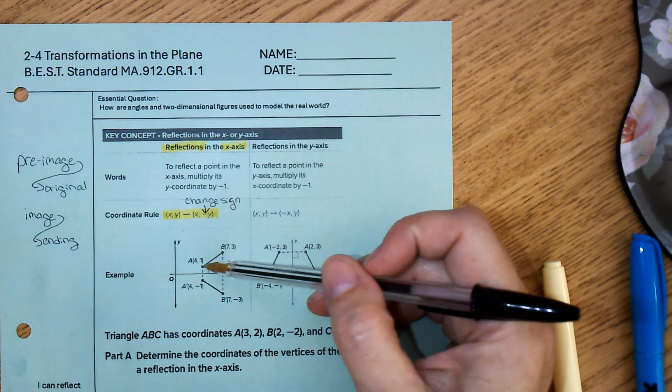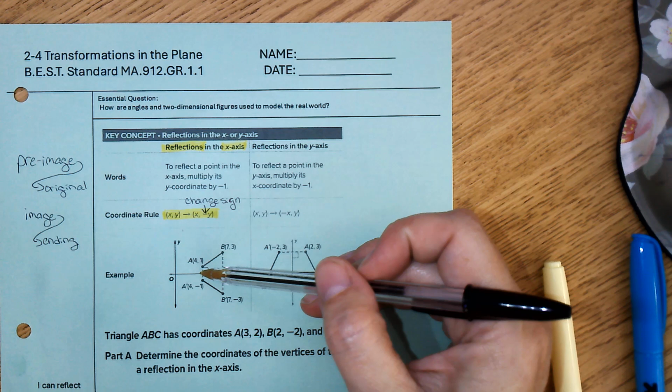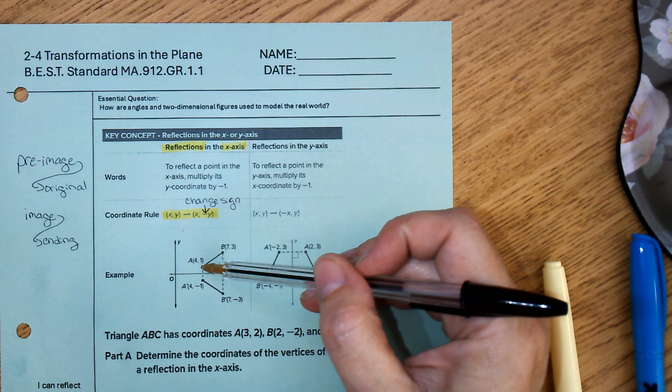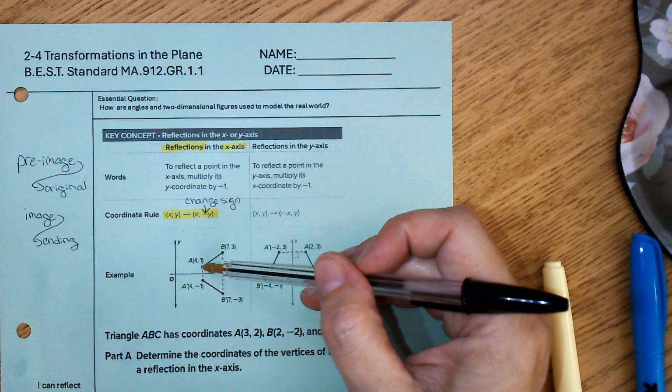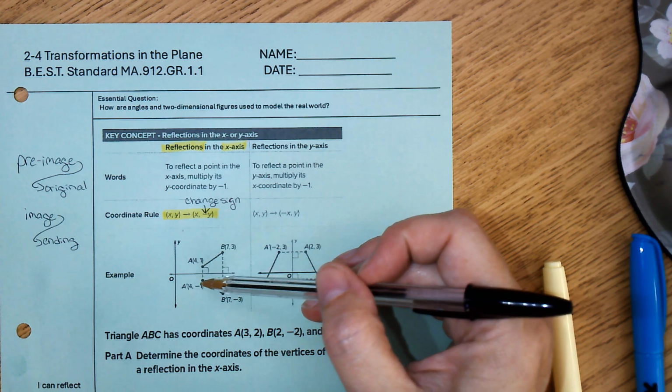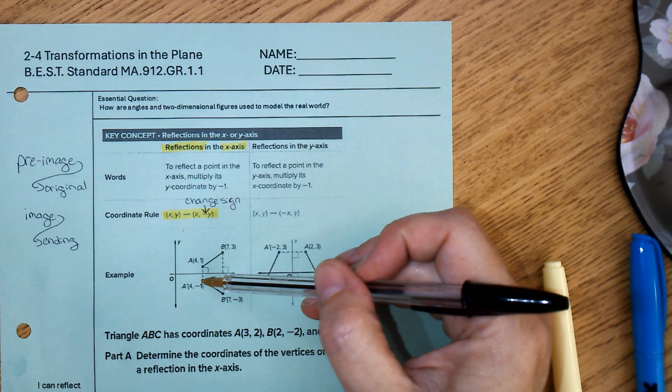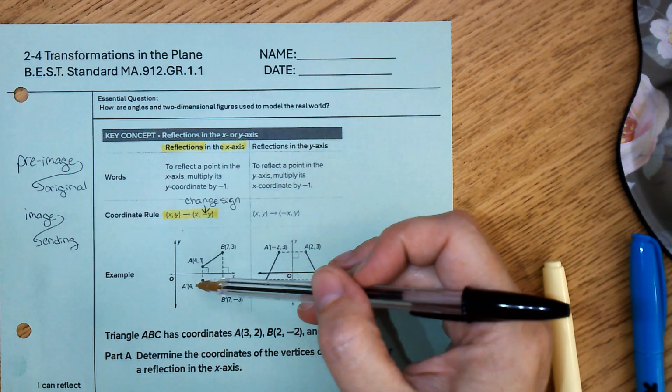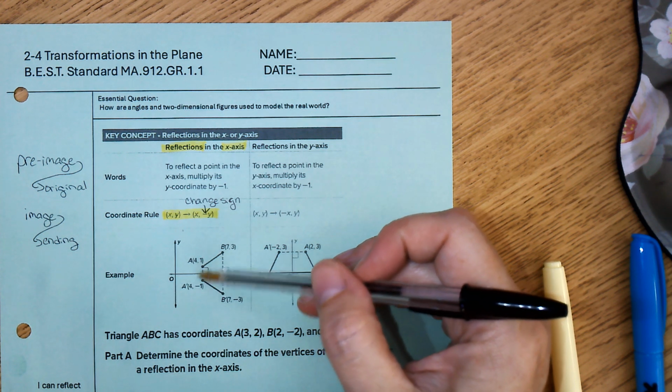And you can see that here. So this point A was one dot above the x-axis, and when you reflect it, it becomes one dot below the x-axis, and the only coordinate thing that changed was the sign of your y.